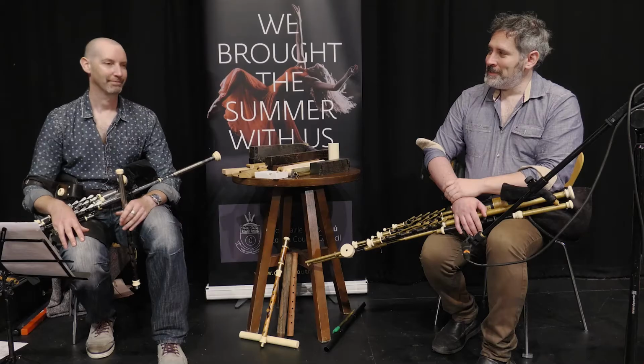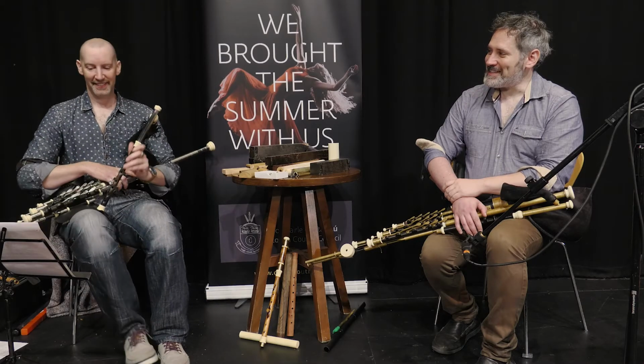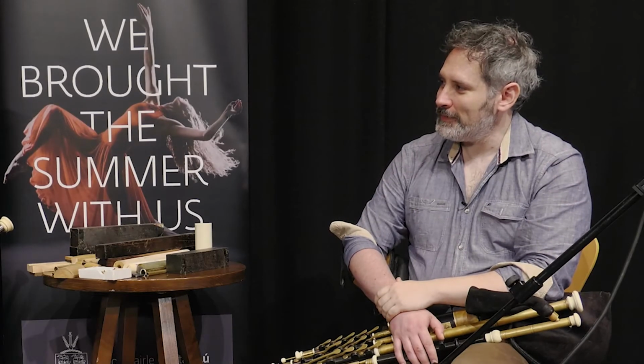And Patrick's going to demonstrate. There are some nice examples of slip jigs. They're a very old type of tune. They're older than the reels and jigs that are the standards. They go a bit further back, the slip jigs.